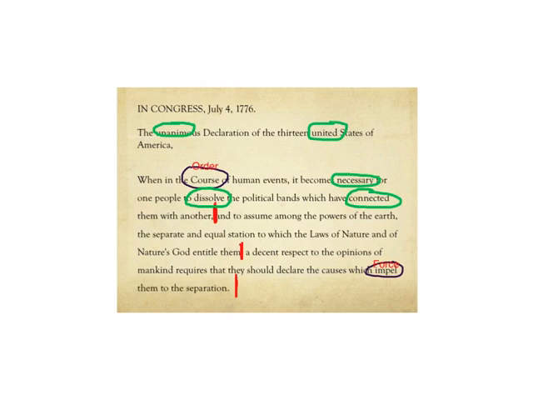And to assume among the powers of the earth the separate and equal station to which the laws of nature and nature's God entitle them. The first thing that jumped right out to me was separate and equal station. We hear that phrase separate and equal all the time. I'm going to circle laws of nature and nature's God because they're capitalized, so that kind of strikes me as something. Also this word here, entitle them. They didn't just have them, they were entitled to them. They were given to them. I'm going to go ahead and read the next section.